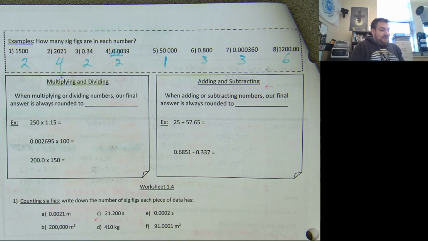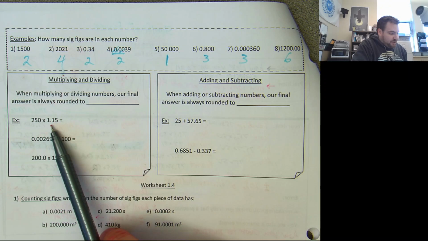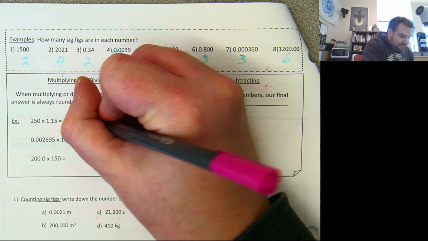Now, multiplying, dividing, adding, and subtracting change the resulting answer's significant figures. For example, if I just took in my calculator, I said, oh, I have 250, I'm going to multiply that by 1.15. So 250 times 1.15 is 287.5.